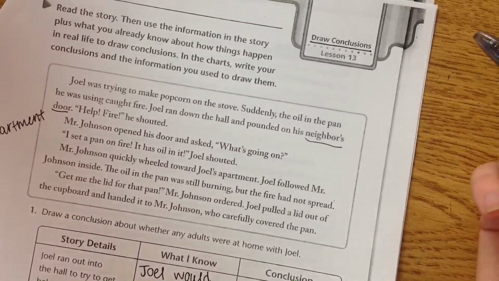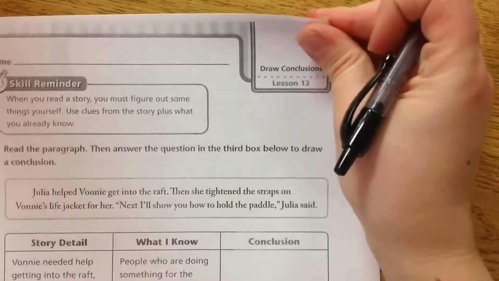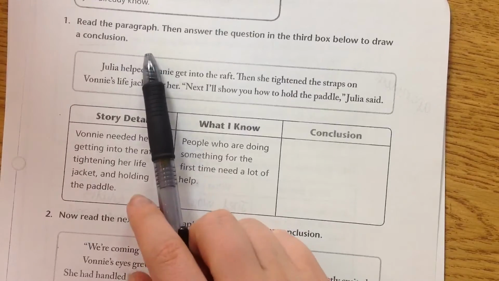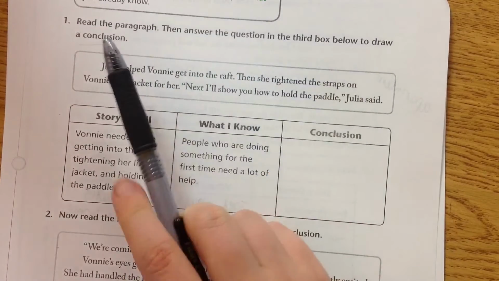All right, let's look at our next page. Over. All right, this says to read the paragraph, then answer the question in the third box below to draw a conclusion.